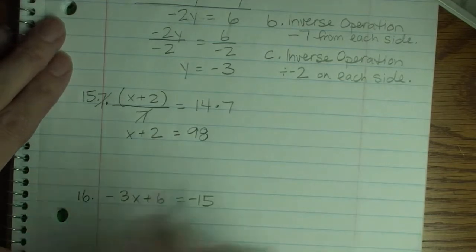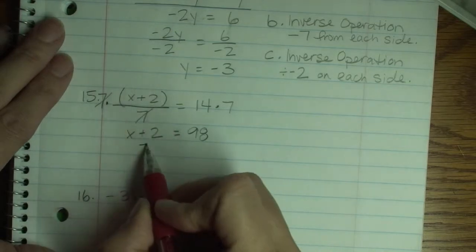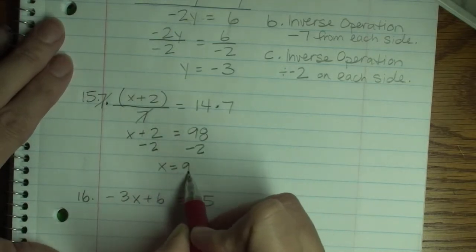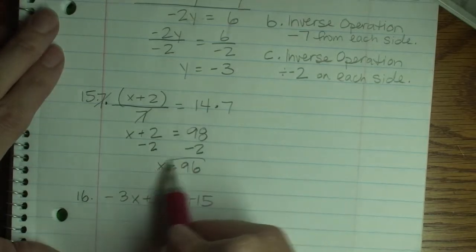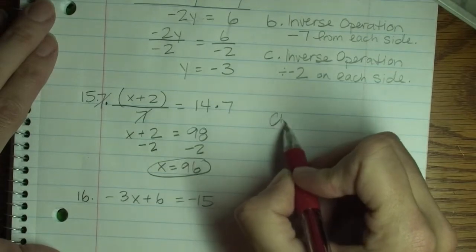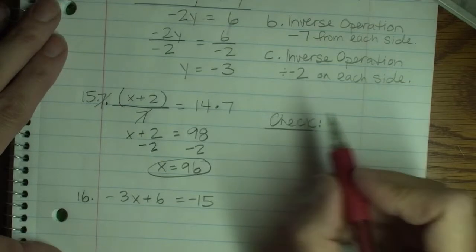And then I can do the inverse operation of what's happening to x, which is now the addition. So the inverse is subtraction. And that means x is 96. So because this was kind of complicated, I'm going to go ahead and check. I'm going to check anyway, but I'm only going to show you because it was complicated.